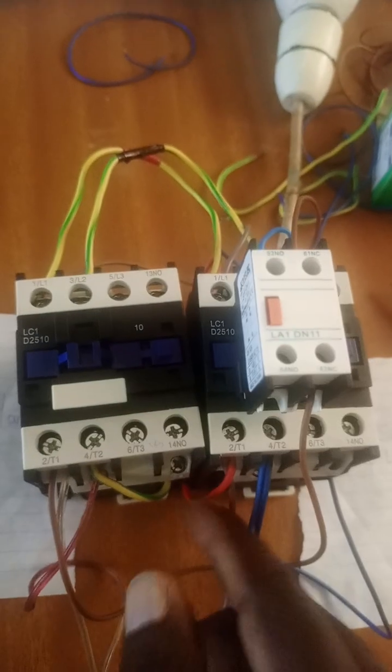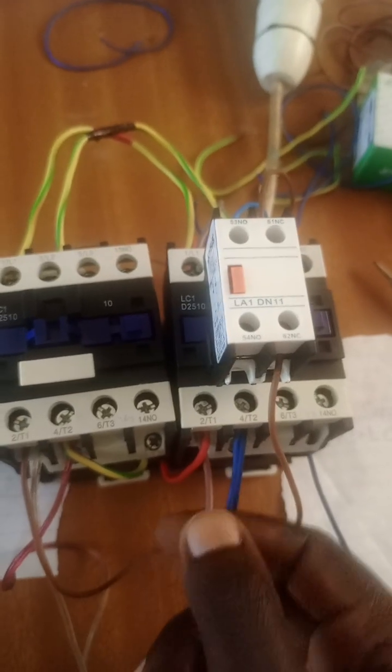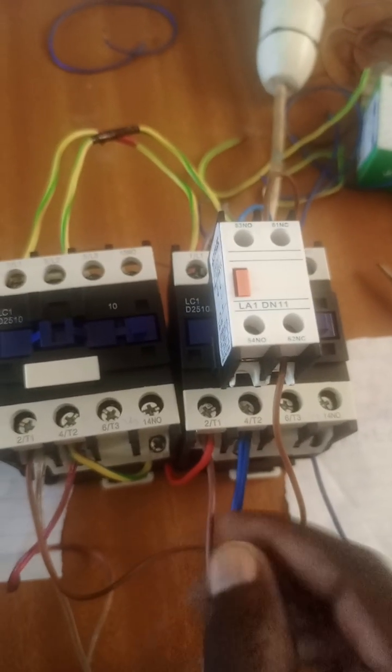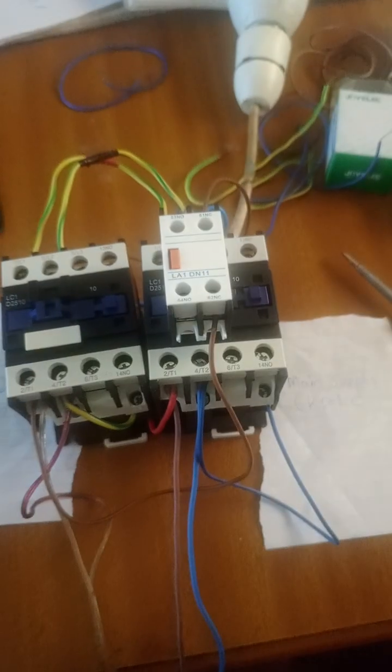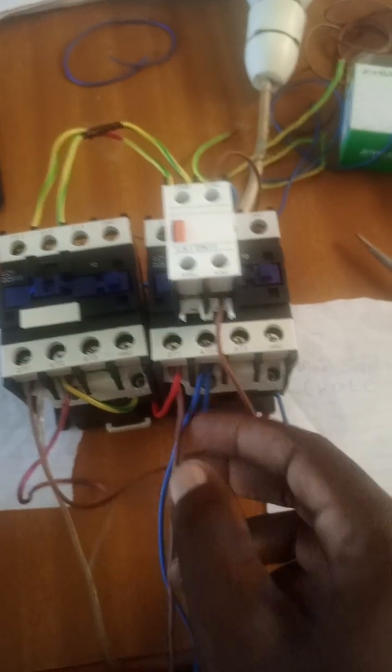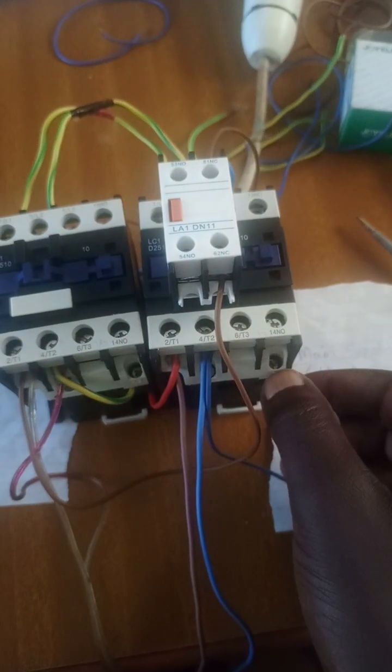Now if you want to energize the coil, there is this main here, main L1 or main power from Kenya Power. We join from this one to our L1, that is our A1, that is here. Then we source from neutral to energize the A2.